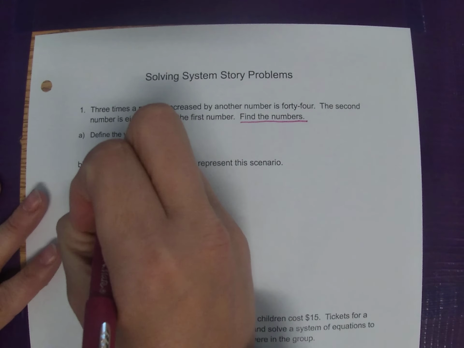So if we go to write an equation, we're gonna look at the first sentence. When we are writing equations with basic translations, right, we're going in the order we read. So we see 3 times a number. So the first number that I picked is X, so I'm gonna say 3X. Increased by means addition. Another number. Okay, so now I'm picking another number. I already used X, so the next number I picked was Y. Is means equals 44.